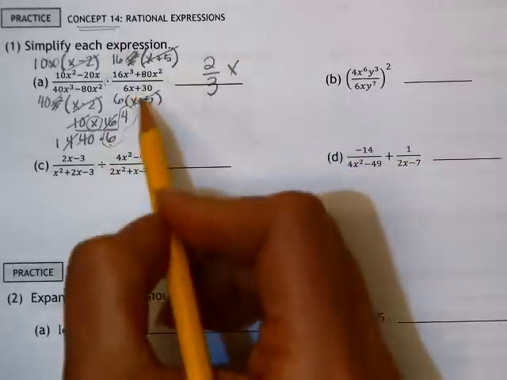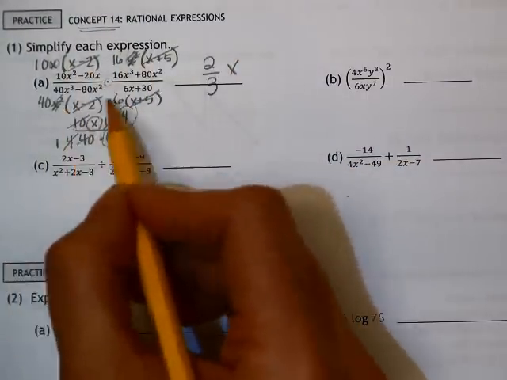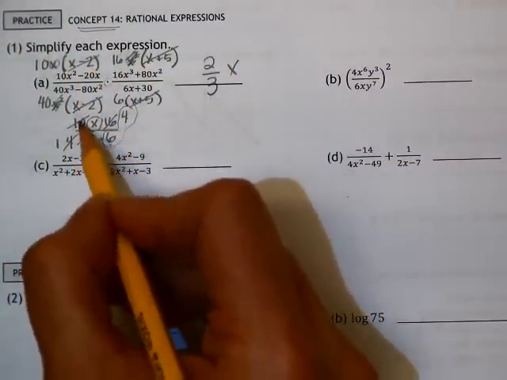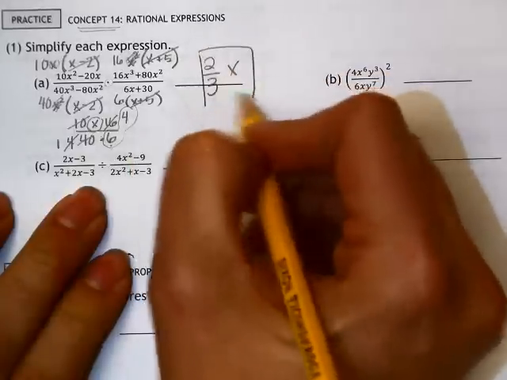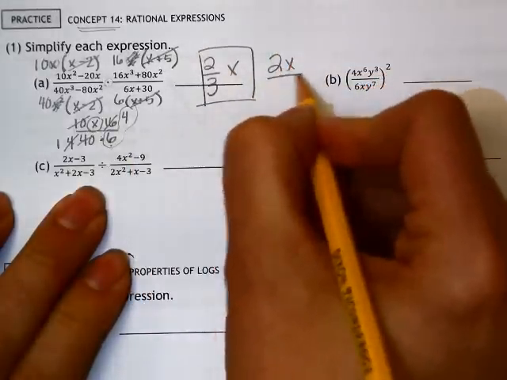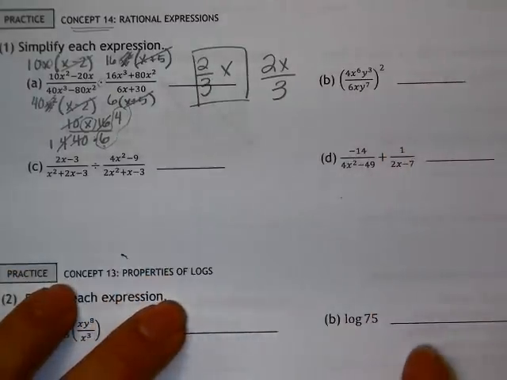So let me just backtrack here. Factored it all out. I got rid of some things. I rewrote it because it was just crazy all over the place. And then I just need to get rid of any common factors that I can throughout it. And this would be my final answer. Now, if you want to write 2x on the top and 3 on the bottom, that is fine too. They both mean exactly the same thing.